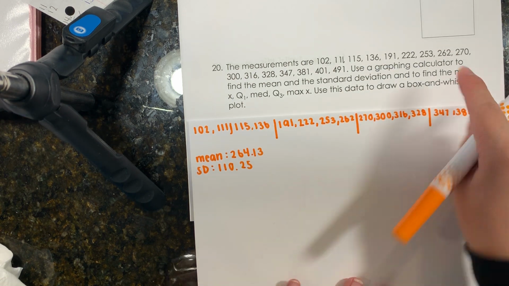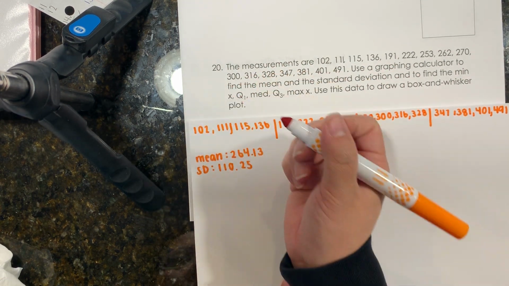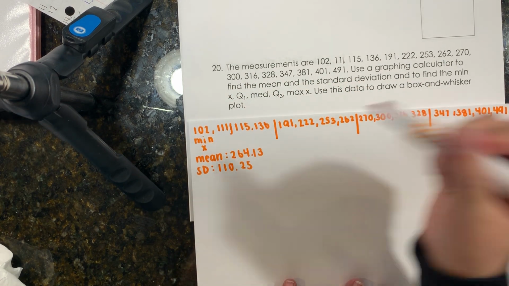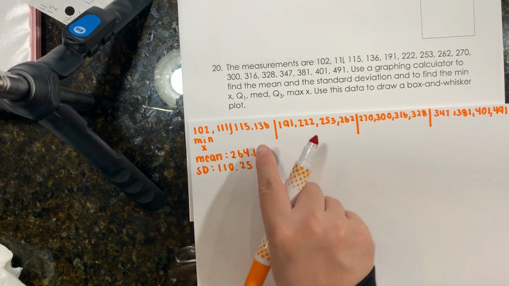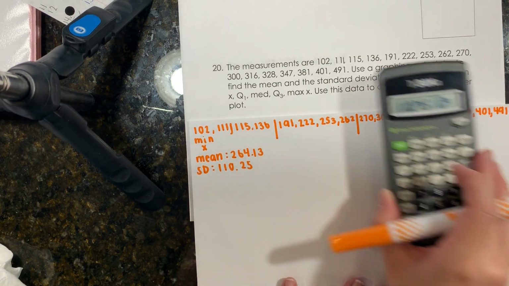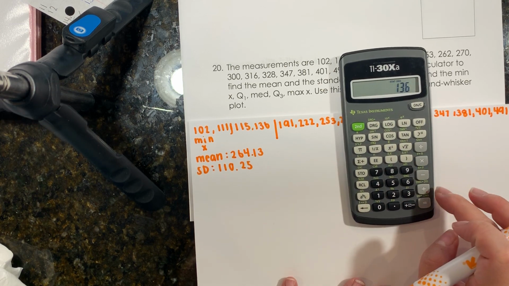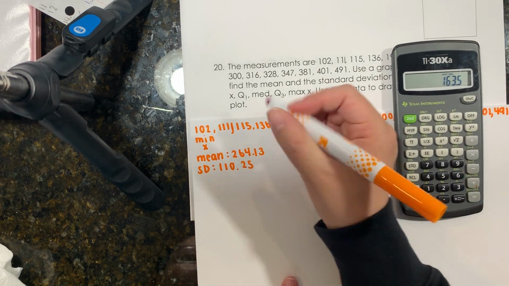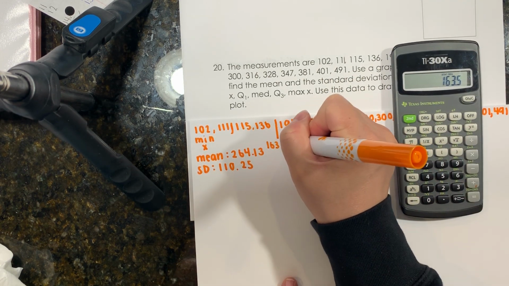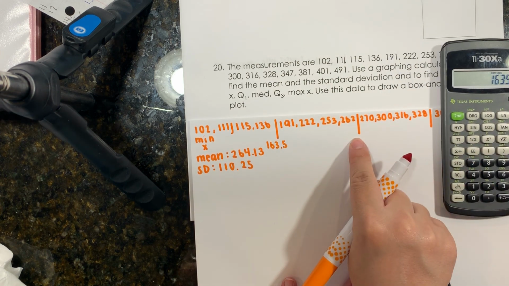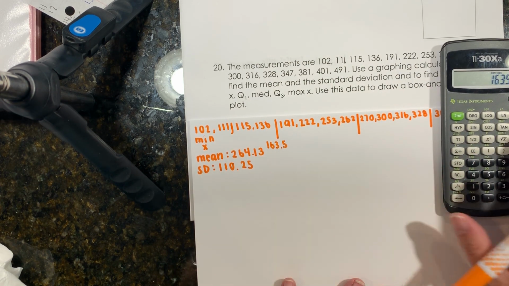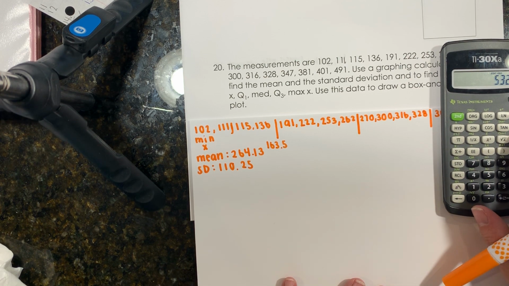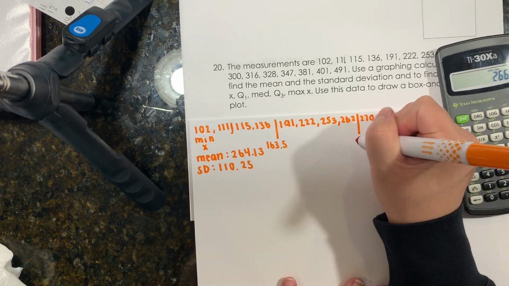Then it says, what's the min number? Well, the minimum number is going to be 102. So this is my min. My Q1 is going to be the median between these 2 groups, so the median between these 2 numbers right here. To find that, I would do 136 plus 191 and then divide that by 2. So that says it's 163.5. The median is obviously the middle number between all of the boxes. So it'd be 262 plus 270 and then divide that by 2, which gives us 266.